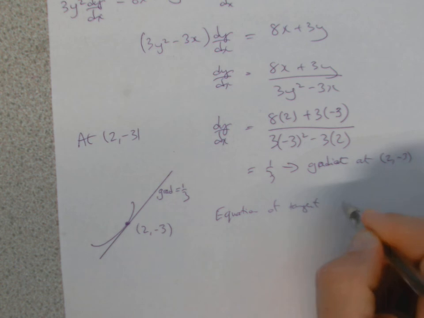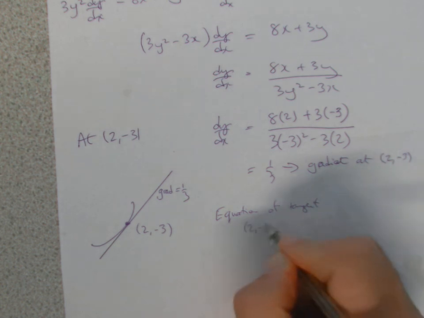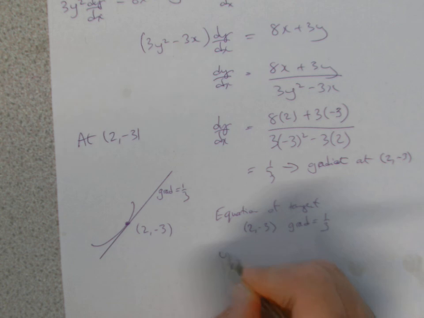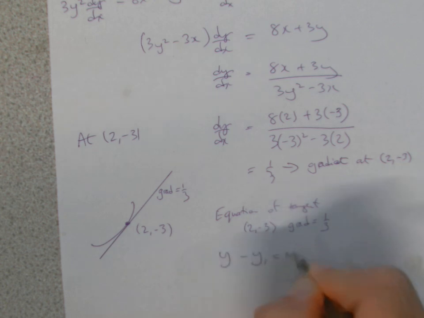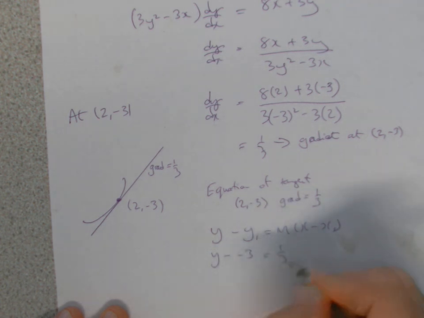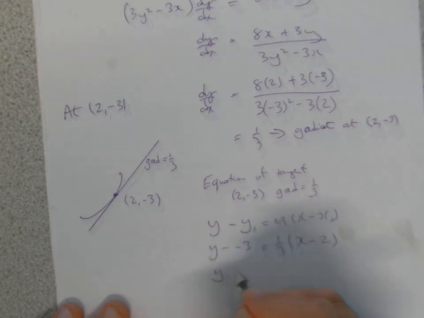Okay, and then all you've got to do is the equation then, the tangent. As I said earlier, you need a point. The point is (2, -3). You need the gradient, which is a third, and you use the equation formula y minus y1 equals m(x minus x1), and chuck it in. So y take away y1, which is minus 3, a third for the gradient, x minus 2. So this becomes y plus 3. Now double negative becomes a plus, of course.